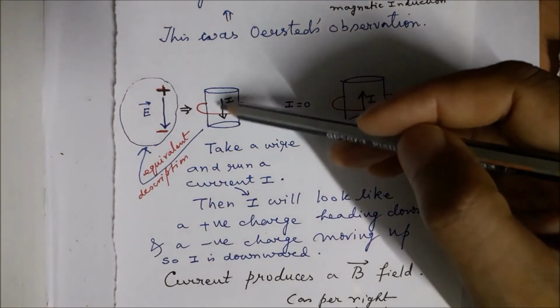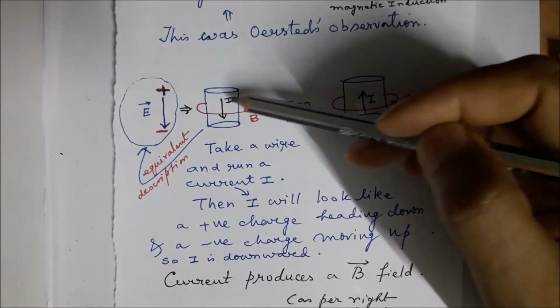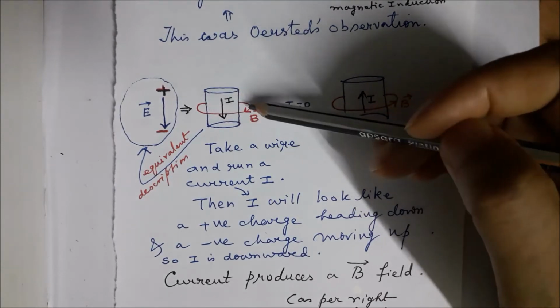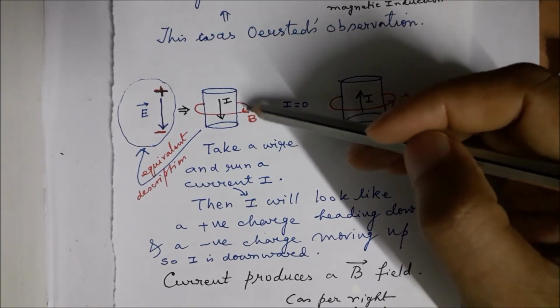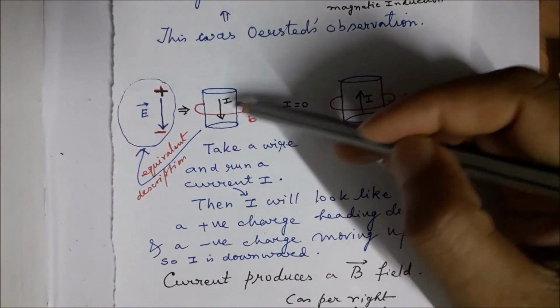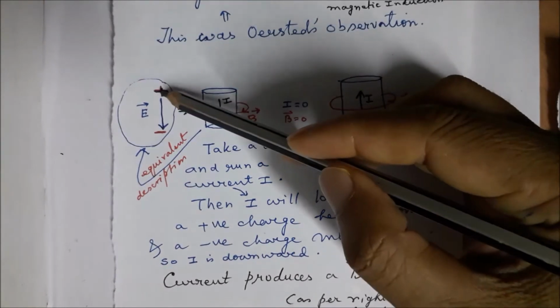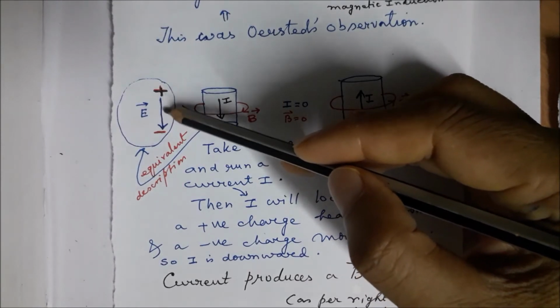Now this current I that moves down generates a magnetic induction whose direction can be determined from the right hand screw relation as indicated. We can check it easily. So B is here. If current is down, B is in this direction. Now as plus and minus, they are upon each other.